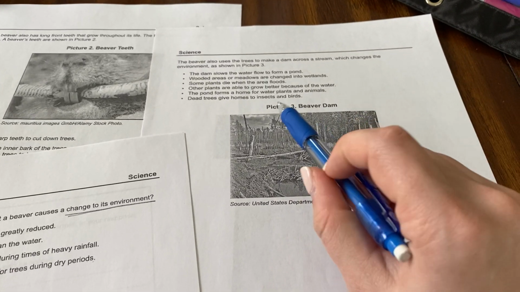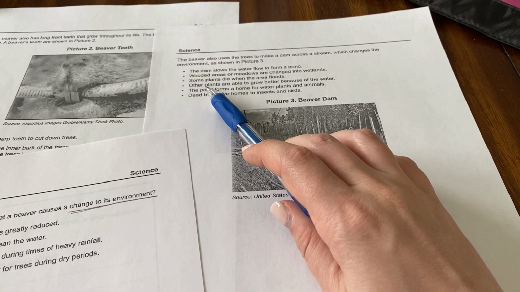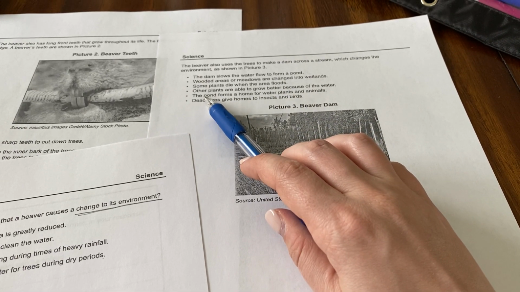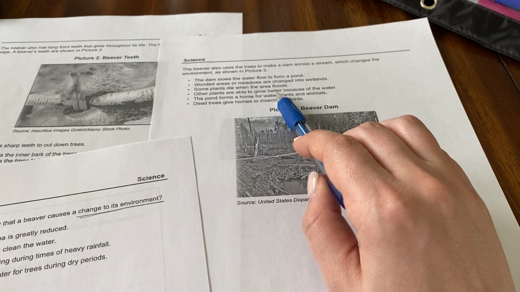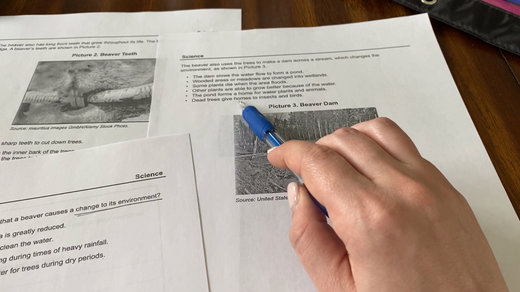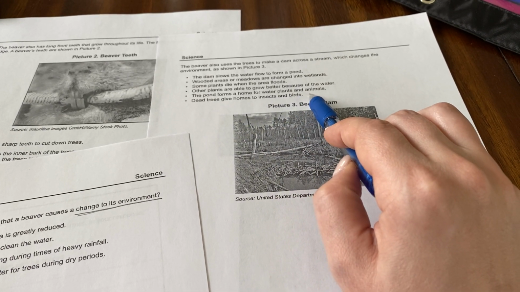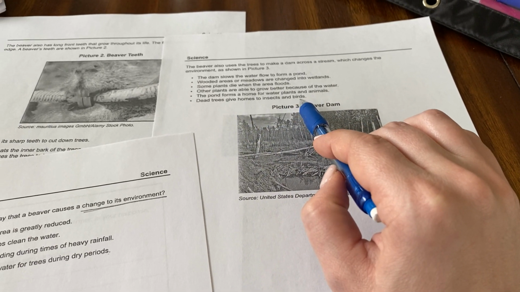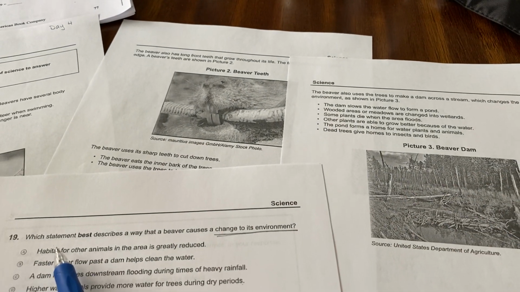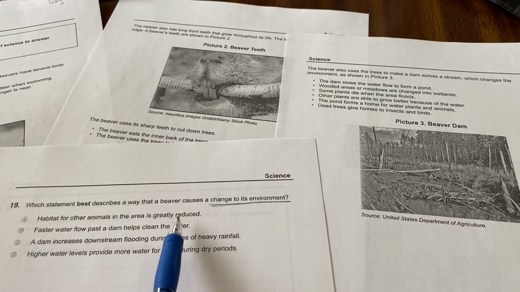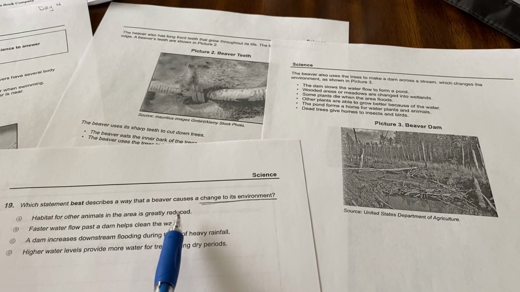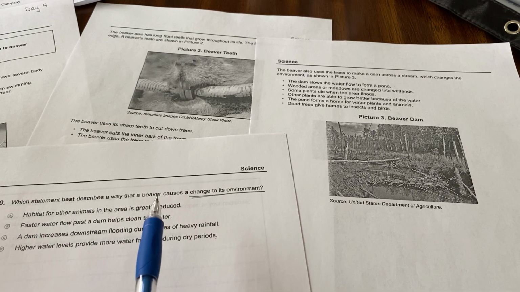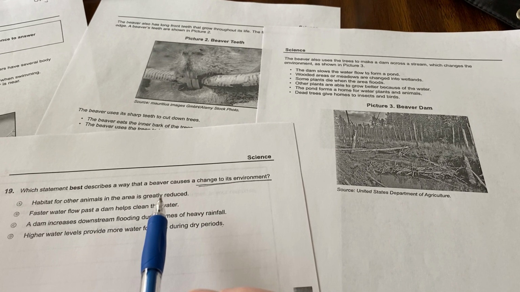Well, it does say that some plants die when the area floods. However, it goes back and says that other plants are able to grow better, and the pond forms a home for water plants and animals, and the dead trees give homes to insects and birds. So I would not agree that the habitat for other animals is greatly reduced. I would actually say it gives more homes for animals and plants.